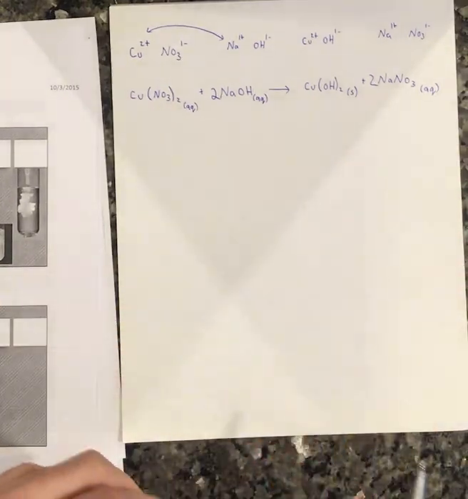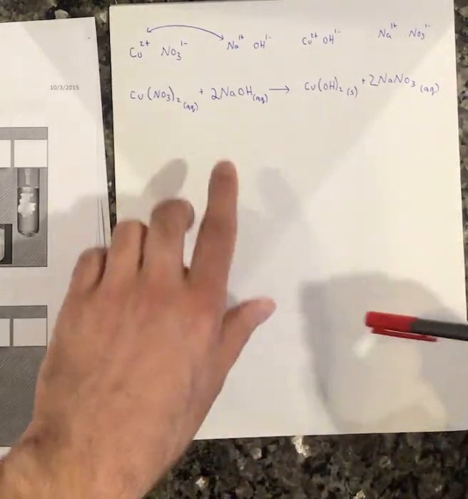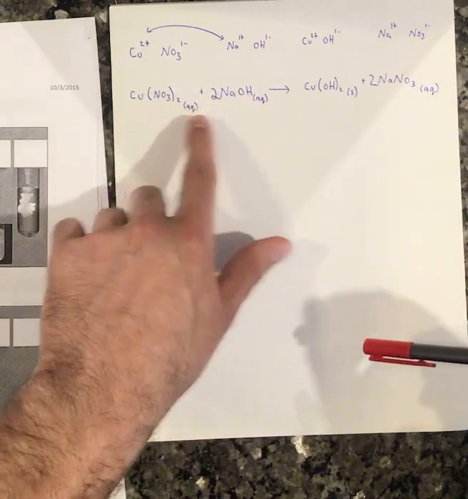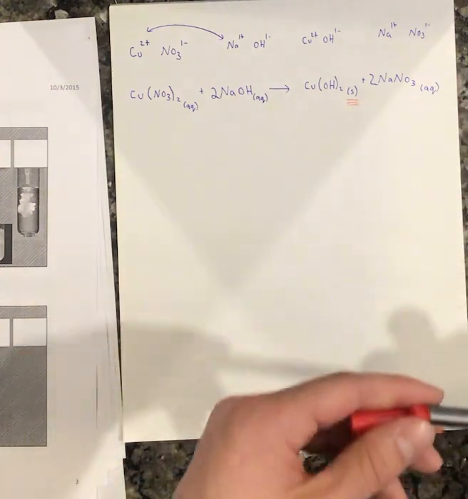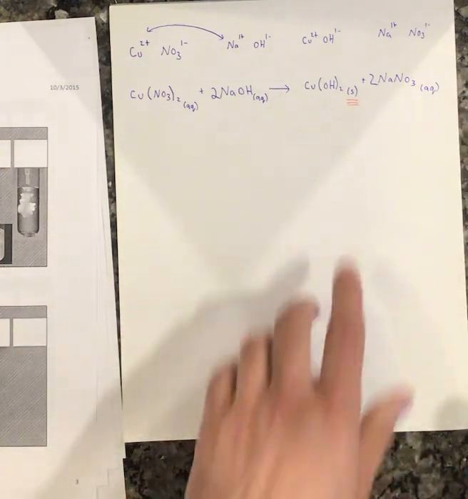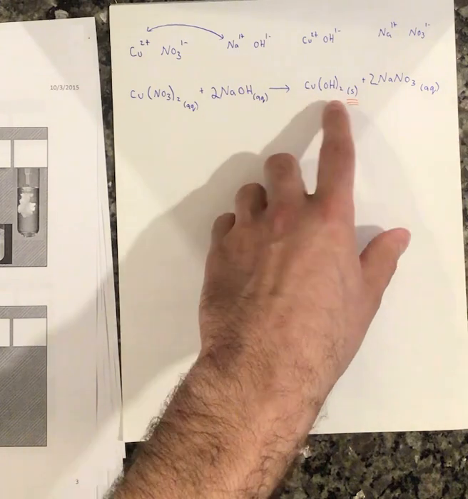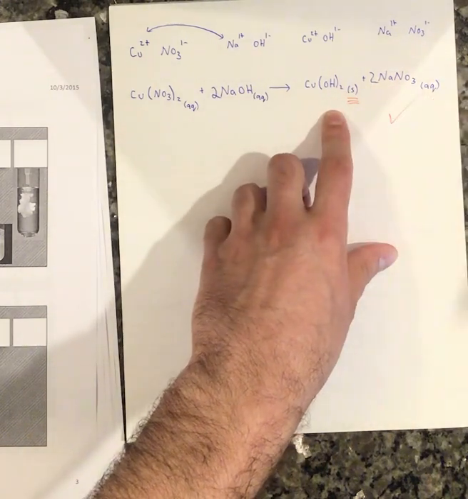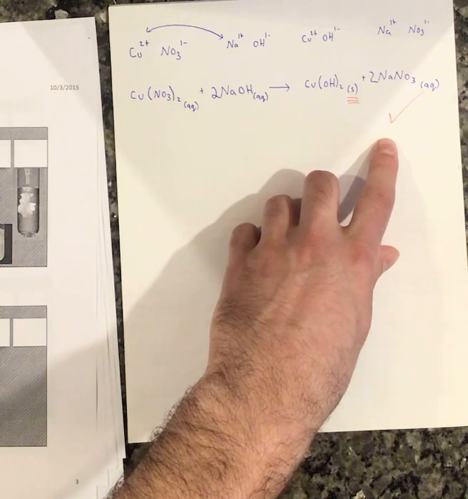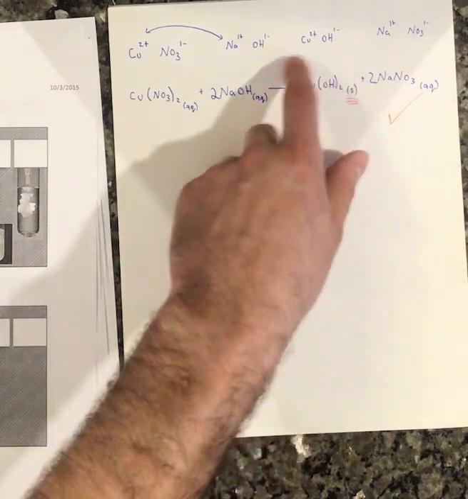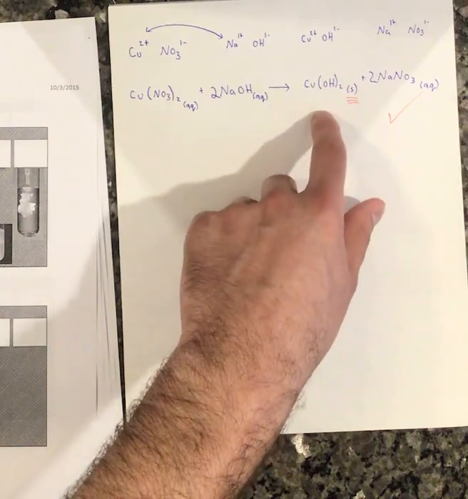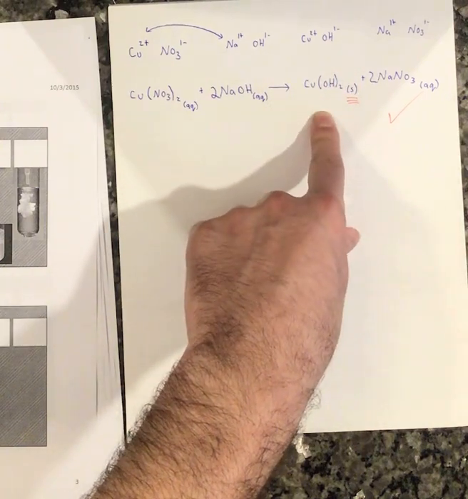So if we go back to this question here, if I look at my products, I don't need to worry about my reactants. It's my products that I'm worried about. We need a solid, a liquid, or a gas to be produced. Because we have a solid being produced, this reaction will happen. This is what we call a precipitate reaction because we're making a solid. This solid is what we call the precipitate.